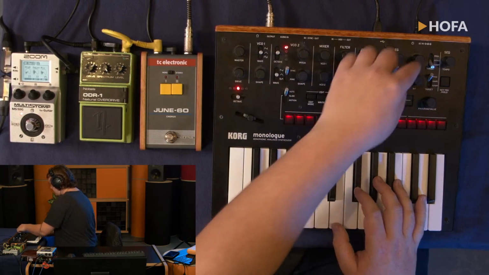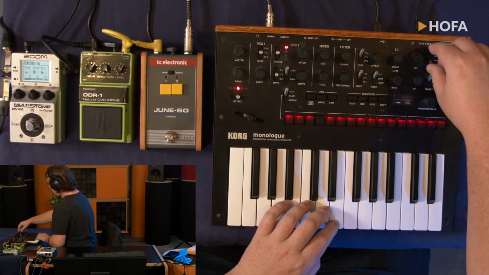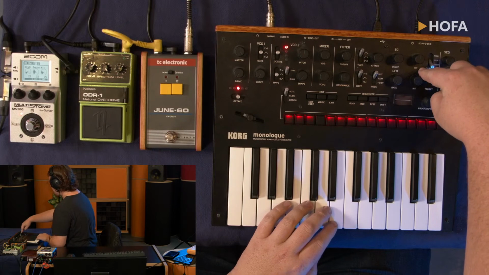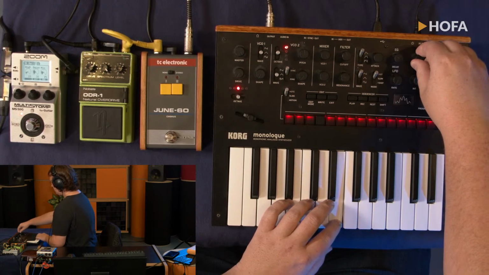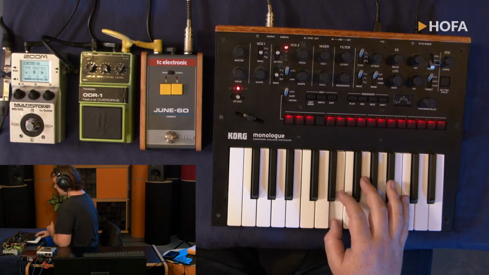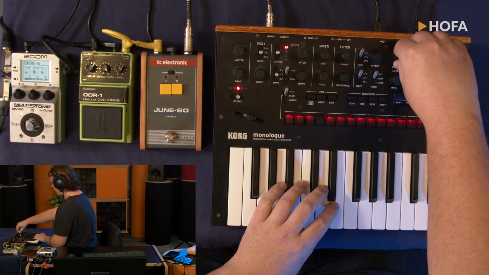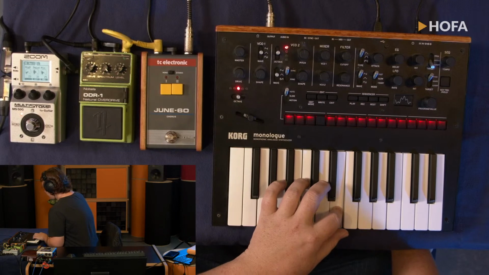So if we set this to cutoff like I did, and then increase the intensity, which means the strength of the modulation, we can hear the filter is slowly opening up and then closing again rather fast because the decay is set pretty low. But we can have it smooth as well.